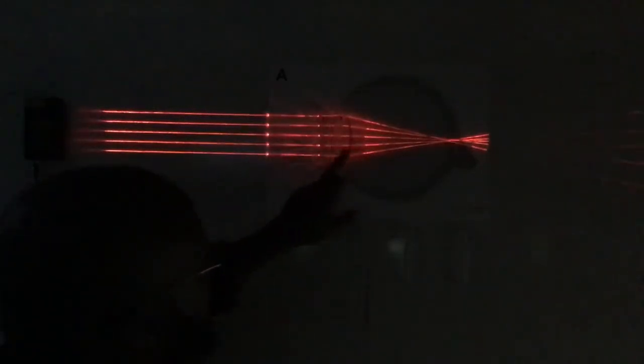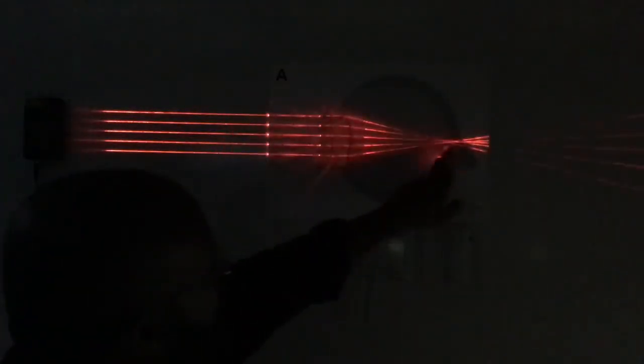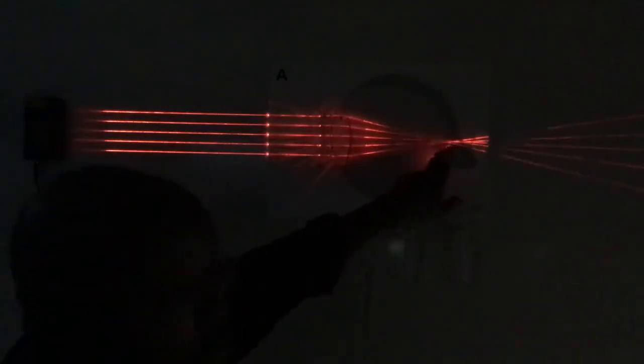Okay, this is what you see with the corrective lens. As you can see, these rays now are converging exactly on the retina. So we correct this vision defect by using a diverging lens. Watch: without the diverging lens, or if I remove the diverging lens, that's going to be the focal point. But if I put this diverging lens in front of this eye, it will be corrected and the image is formed on the retina.